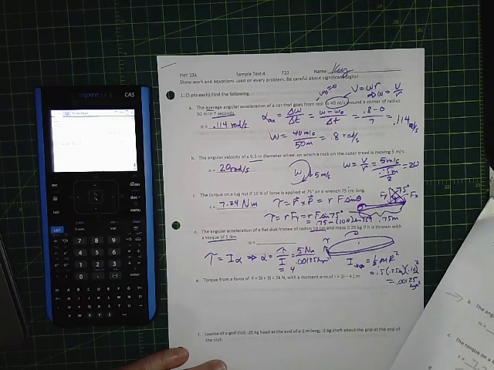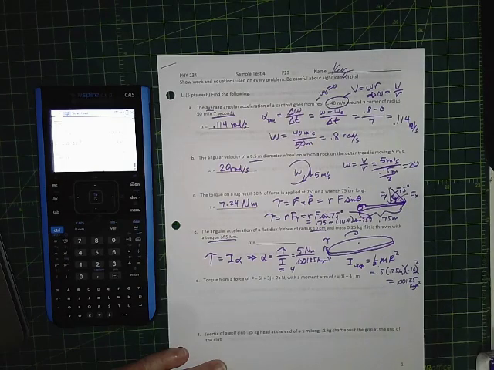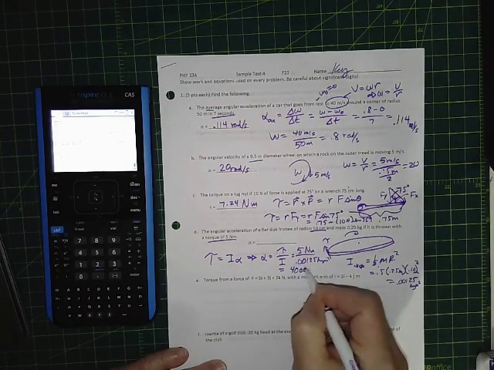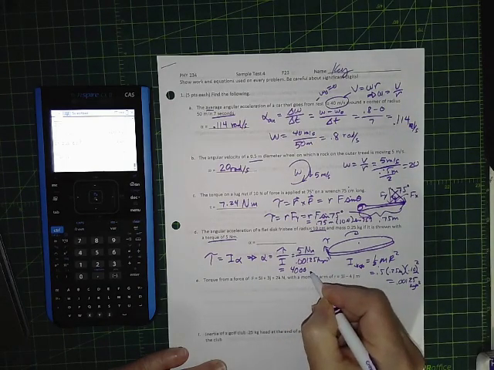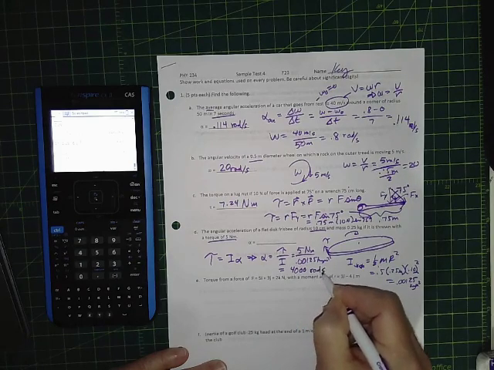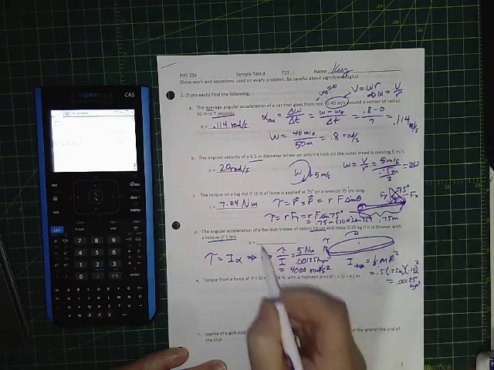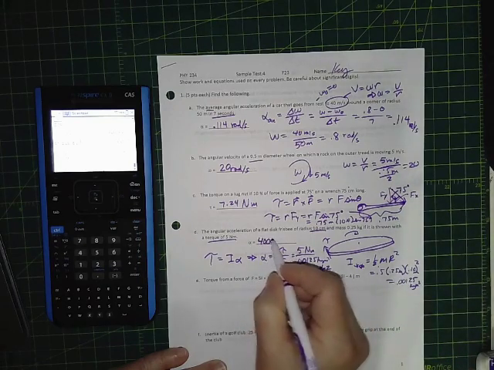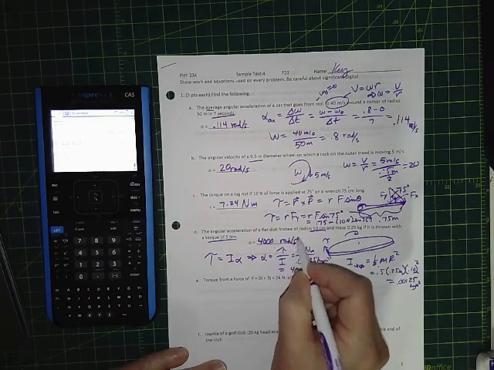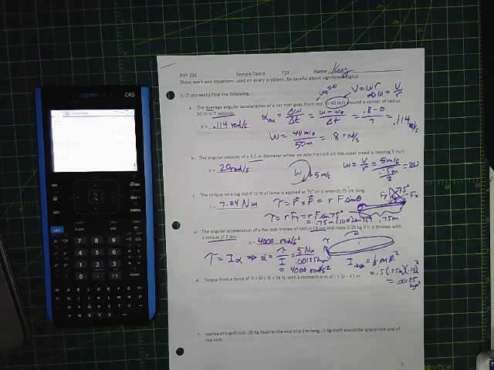Shouldn't that be 4 times 10 to the third? Okay, 4,000 radians per second squared. If we got everything else in the right units, it looks like we do. Alrighty.